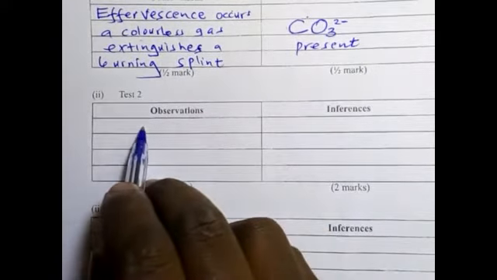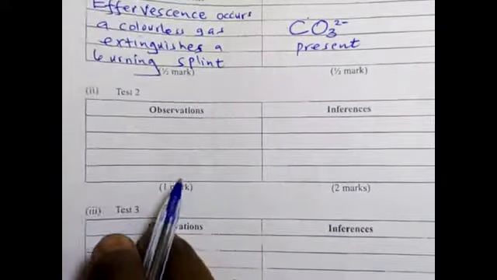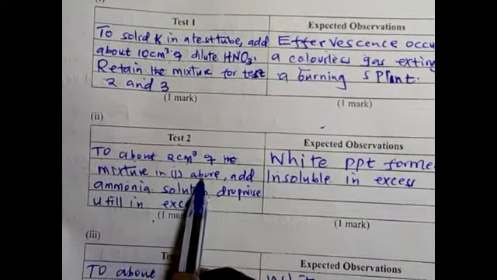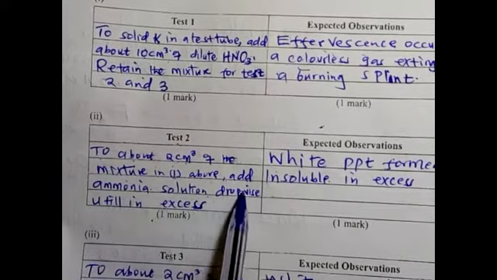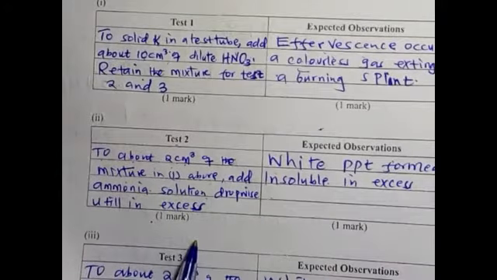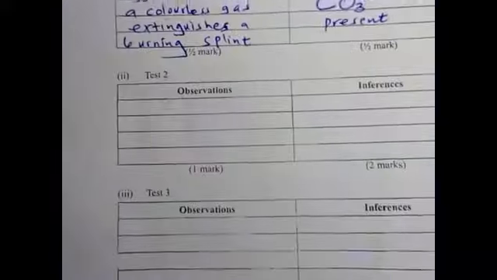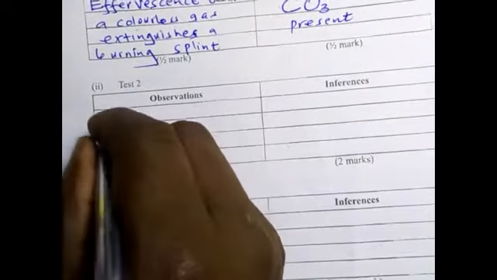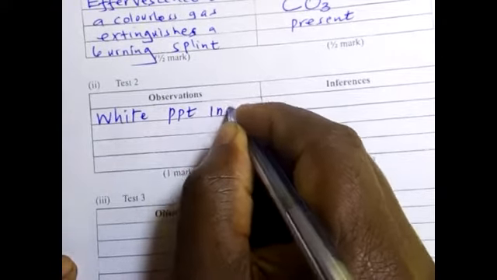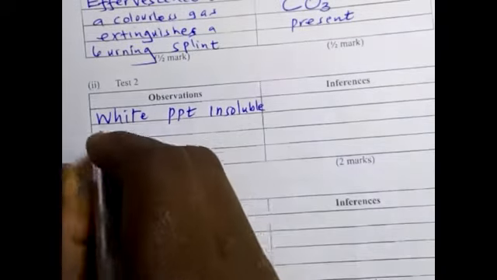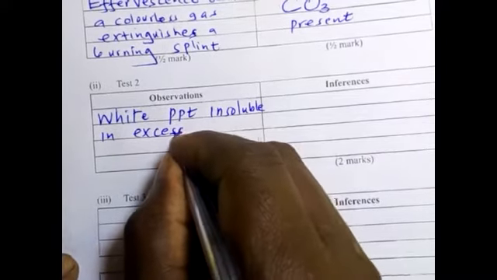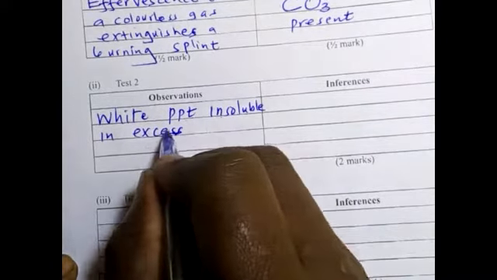Test 2, what was the observation? Now you do the test 2 using the procedure that you provided. To about 2 centimeters of the mixture above, add ammonia solution dropwise until in excess. Because now this one you are doing it practically. What will you observe? What was the observation? The observation was a white PPT that was insoluble in excess.